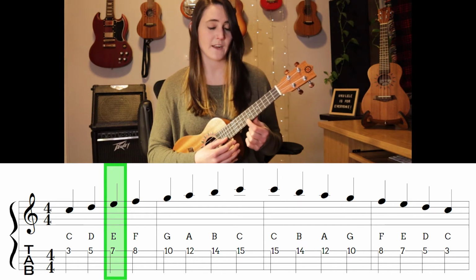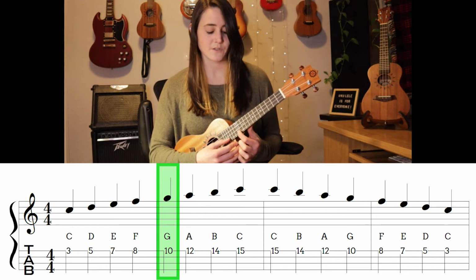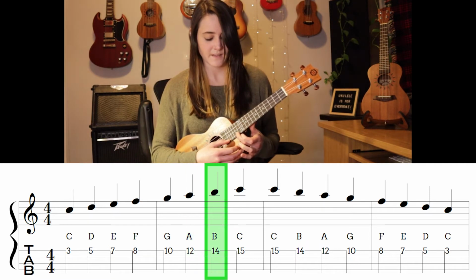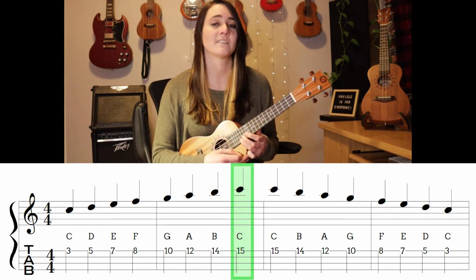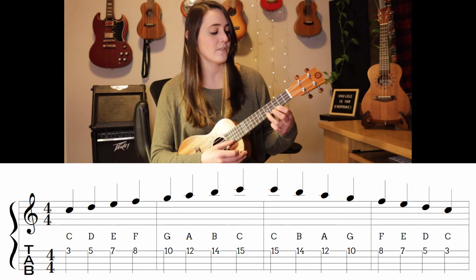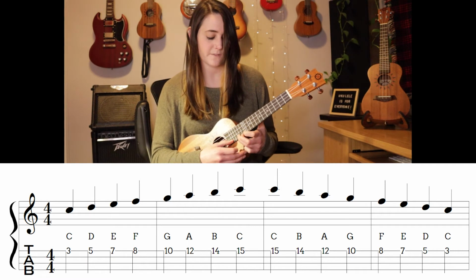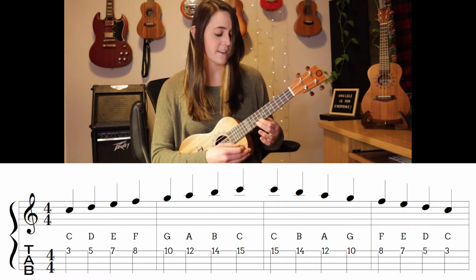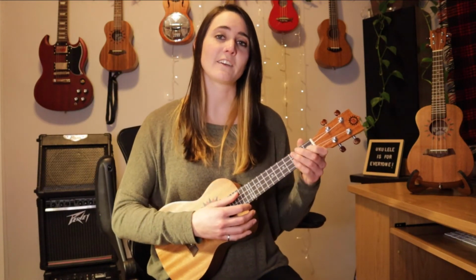E, 8th fret, F, 10th fret, G, 12th fret, A, 14th fret, B, if you have 14 frets, and then 15th fret is the C. Let's go again. 3, 5, 7, 8, 10, 12, 14, 15. Let's go back down. 15, 14, 12, 10, 8, 7, 5, 3. So it sounds kind of the same, but now we hear that it's really high compared to down here.